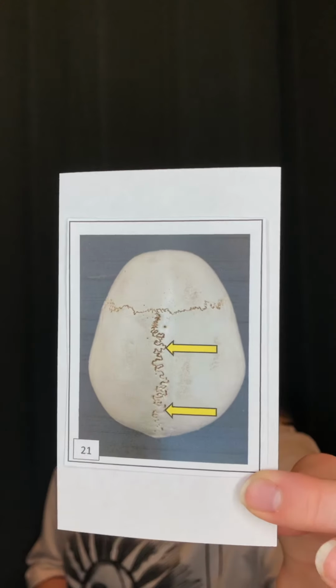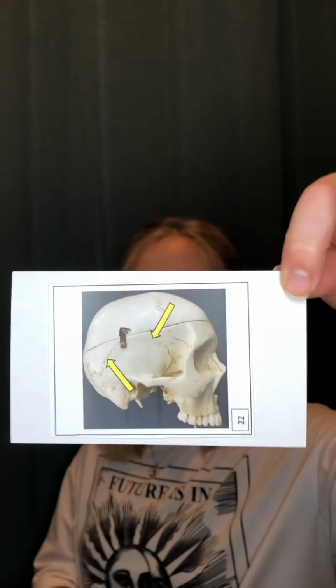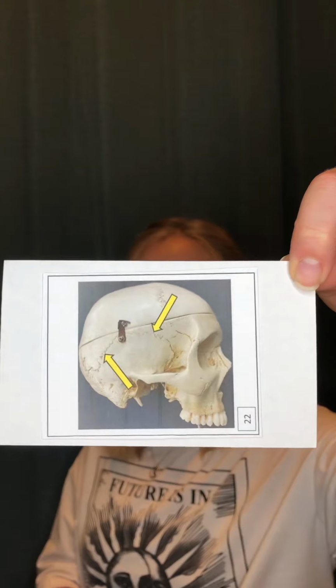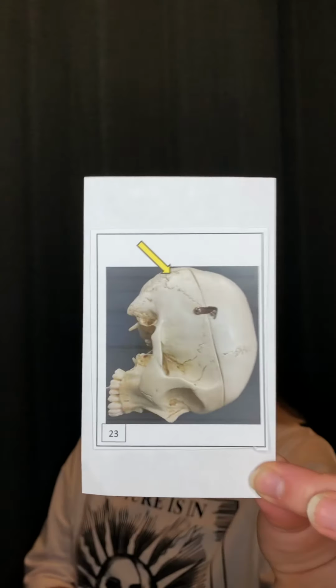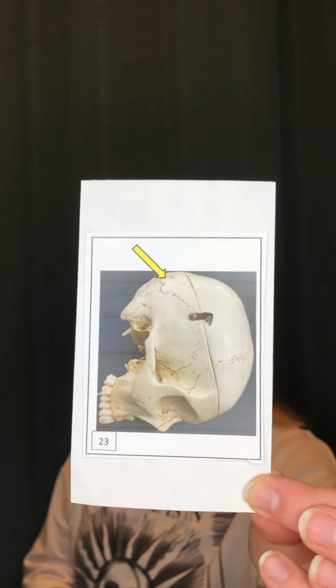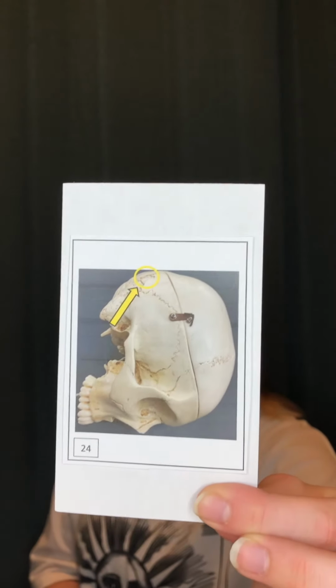Perpendicular to that is the sagittal suture. We then have the squamous suture. Then the lambdoid suture in the back, as if I could baa like a sheep. The sutural bones.